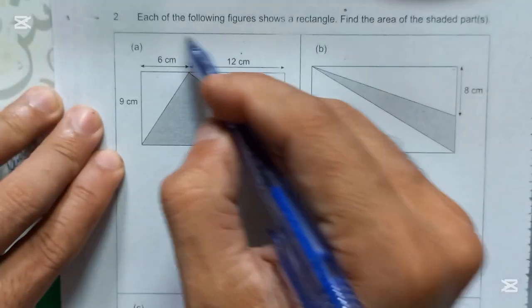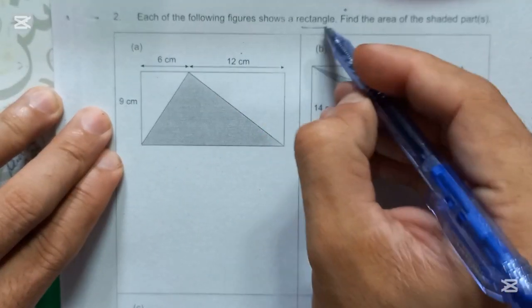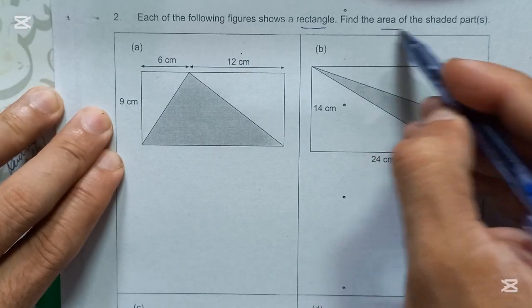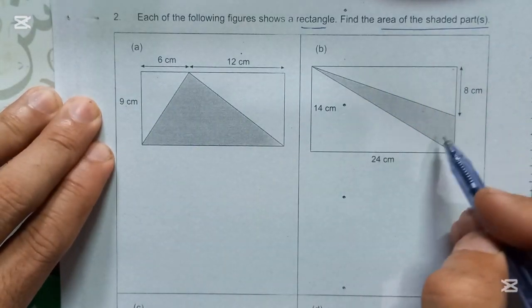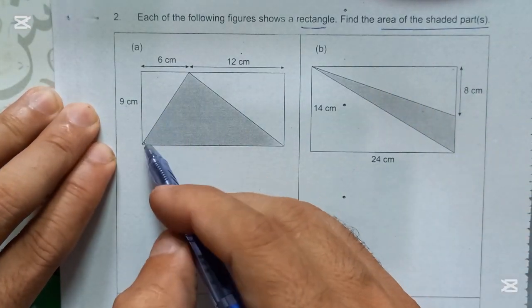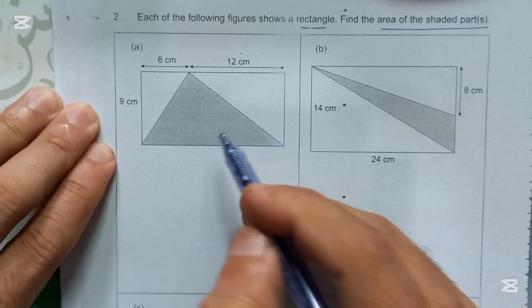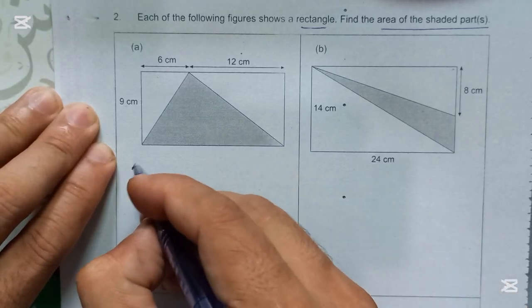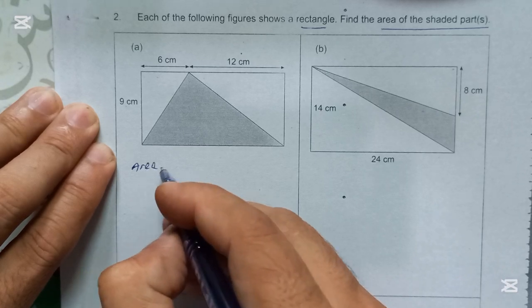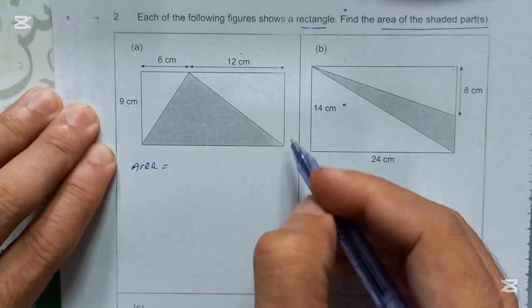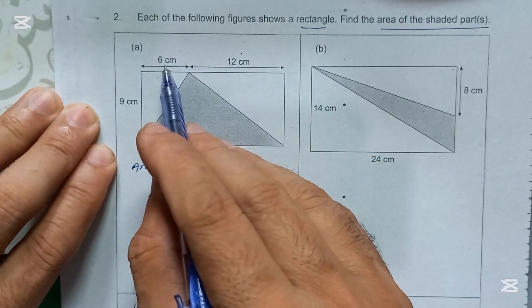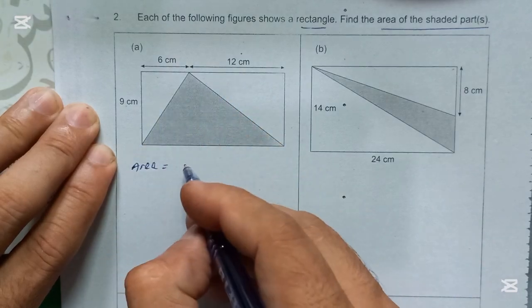Here is a question. Each of the following figures shows a rectangle. Find the area of the shaded part. So these figures are rectangles. When we are going to find the shaded area of this figure, the required area will be equal to the area of the rectangle whose dimensions are 12 plus 6, 18 into 9.